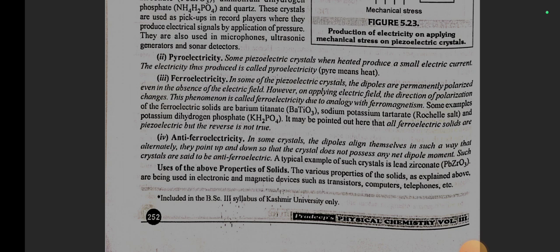Uses of above properties of solids. The various properties of the solids as explained above are being used in electronic and magnetic devices such as transistors, computers, telephones, etc.